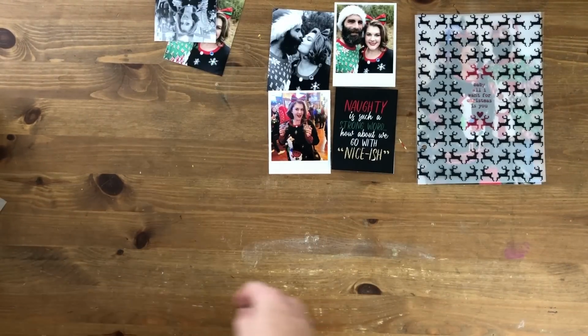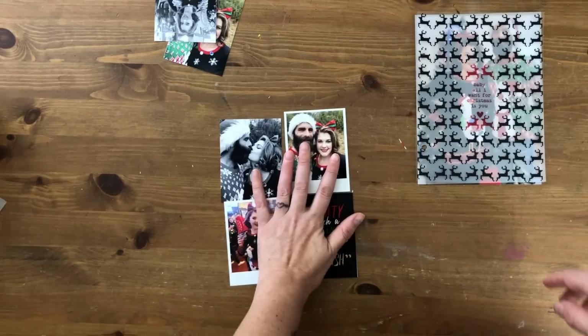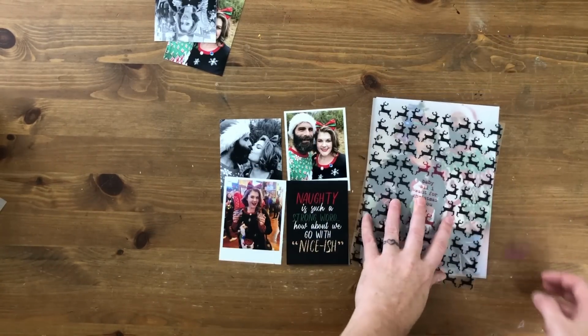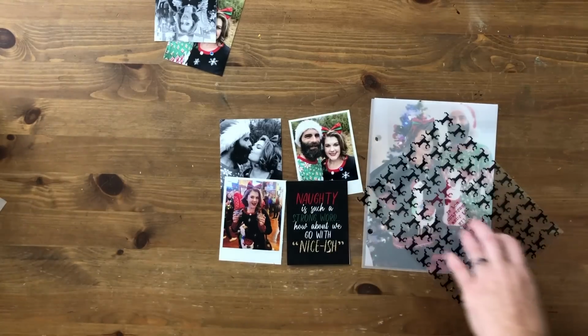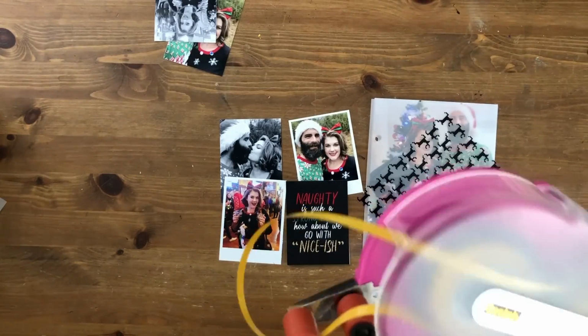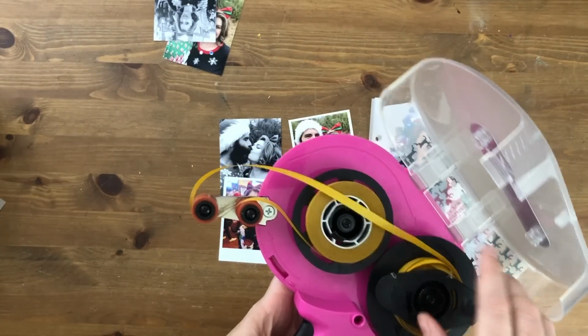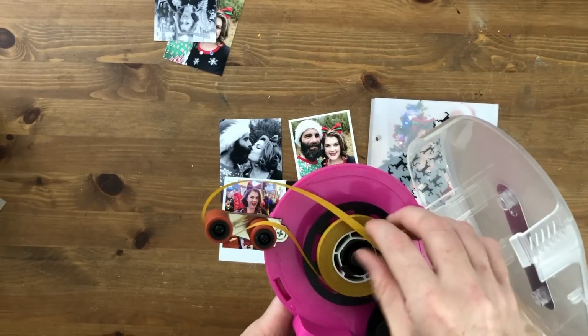What is going on? Where did all that stuff come from? Okay. Bloop and bloop. Okay, first thing I'm going to do, because that's going to annoy me, is I'm just going to run... Oh, someone's been messing with my tape runner. I bet it was a certain 7-year-old who wanted to tape something over the weekend.